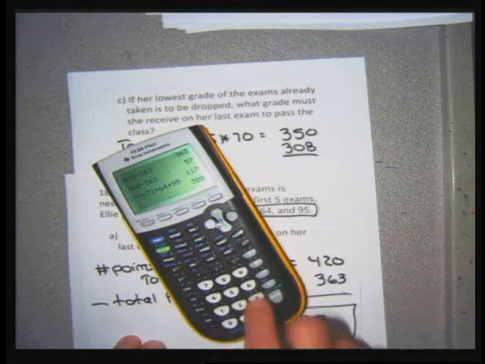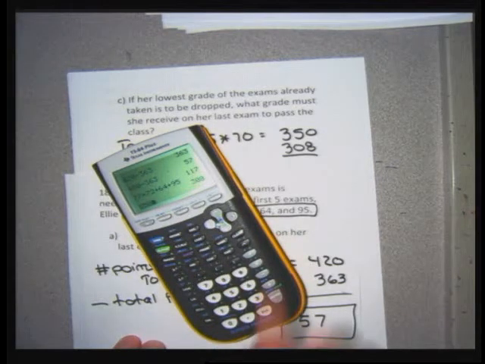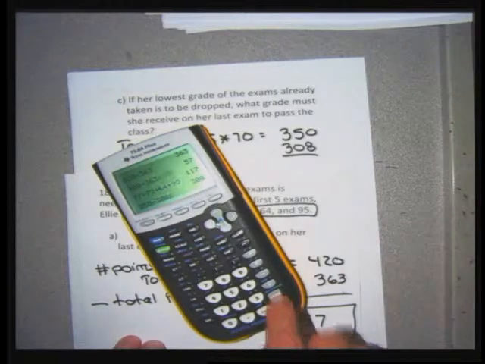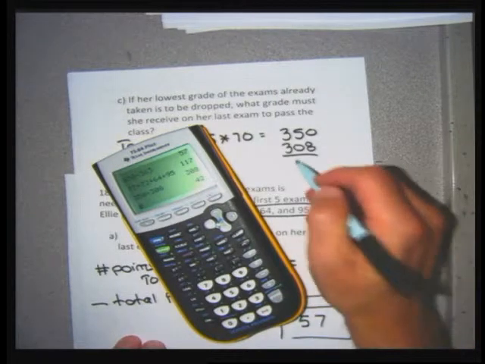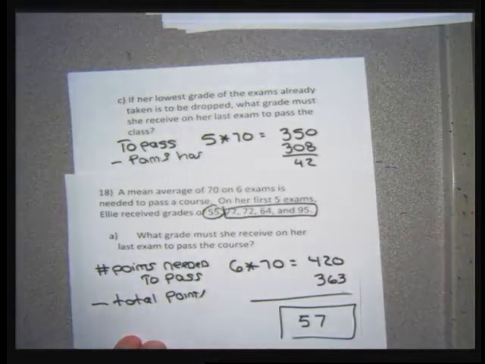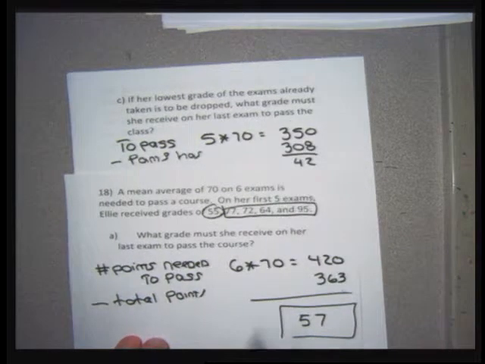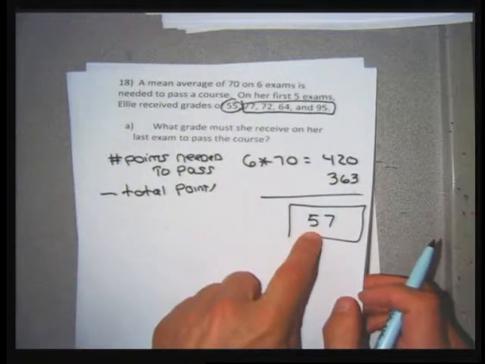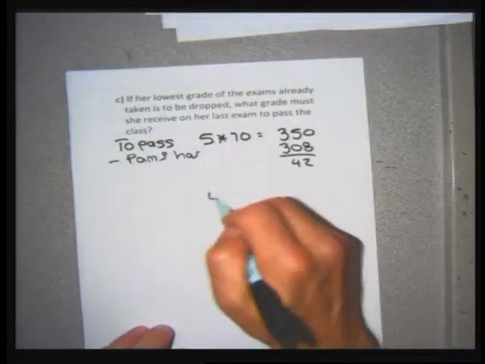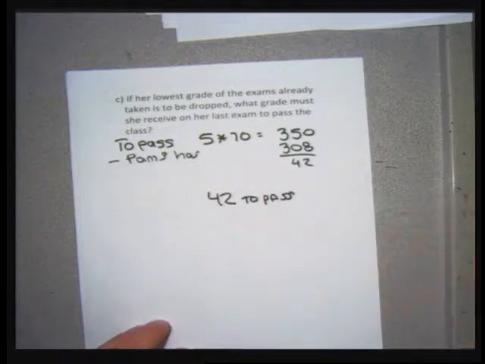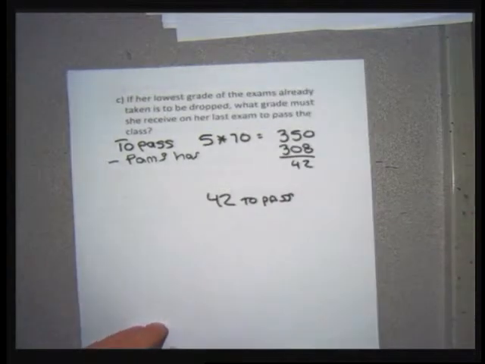The difference between the 350 that you need to pass when you're dropping a test, minus the 308 points that she has when we drop her lowest test, tells me that she would need 42 points to pass this class if the lowest test is being dropped. That's different than the 57, so it makes it easier for her to pass. So part C is 42 to pass. And I could say if we dropped her lowest test score, but I won't add that in there.